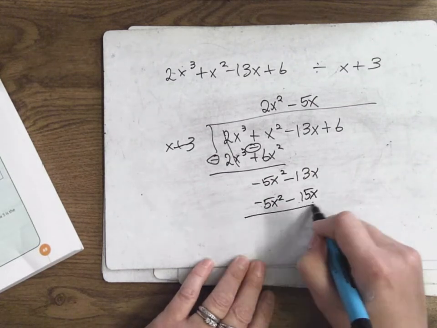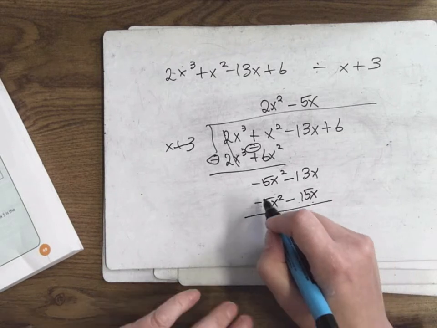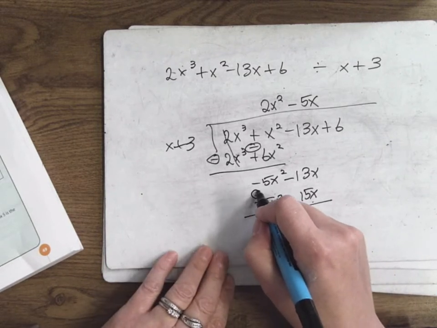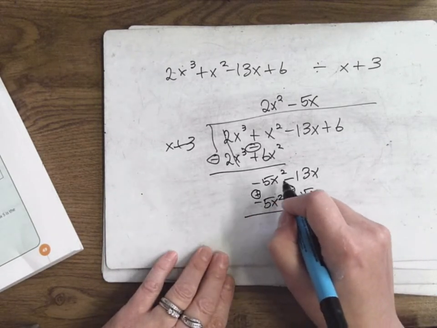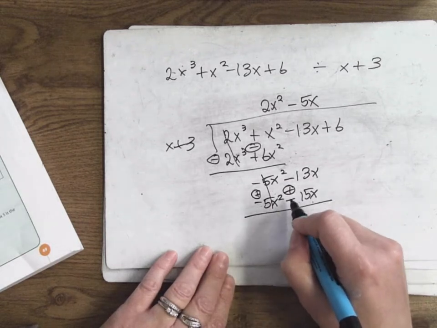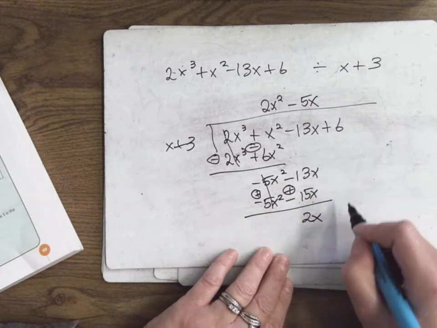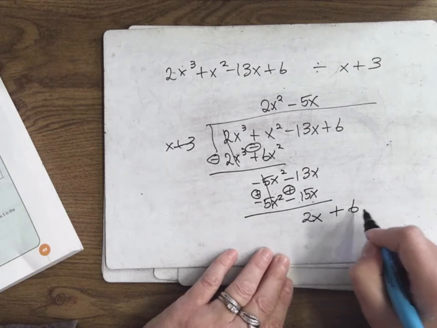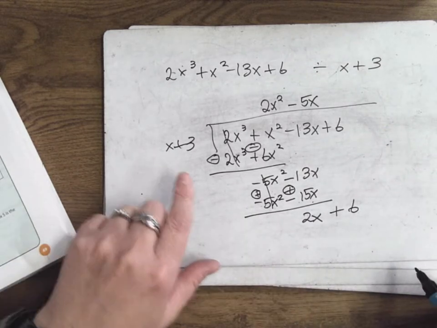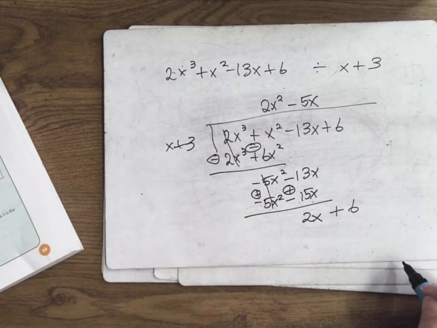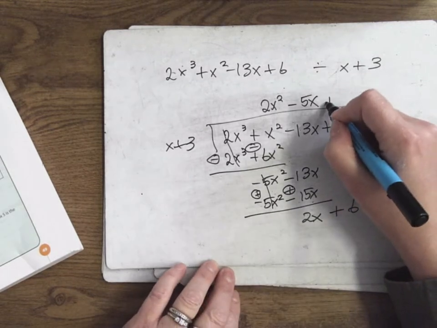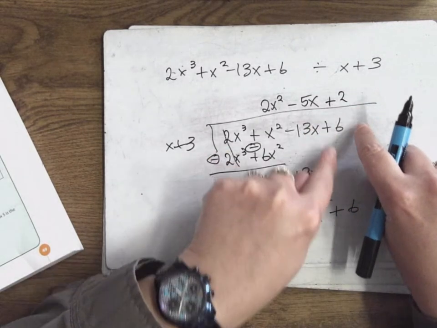Next step is subtract, so that means change the signs. So that becomes a plus, that becomes a plus. They cancel. Minus 13 plus 15 would be 2x, and then bring down your last term, which is a plus 6. Then you do first term into first term. X into 2x goes how many times? Plus 2. So again, please note my numbers are all under each other.